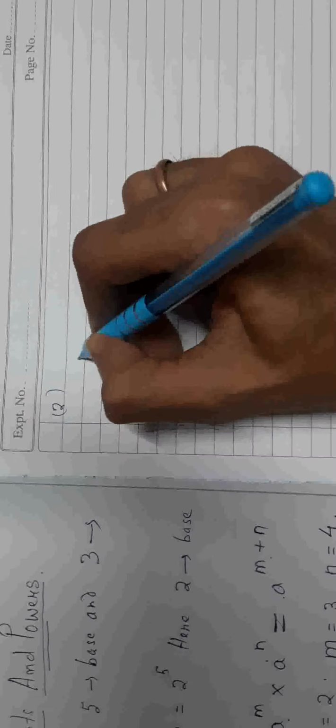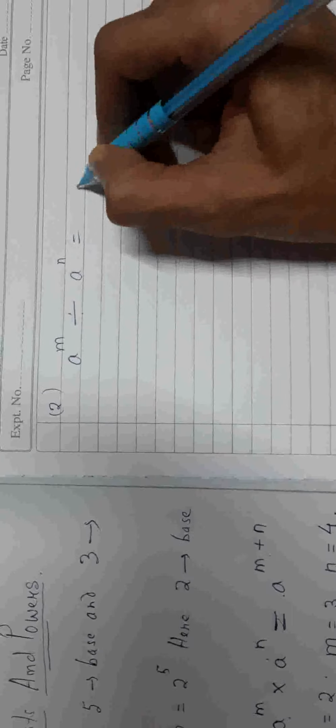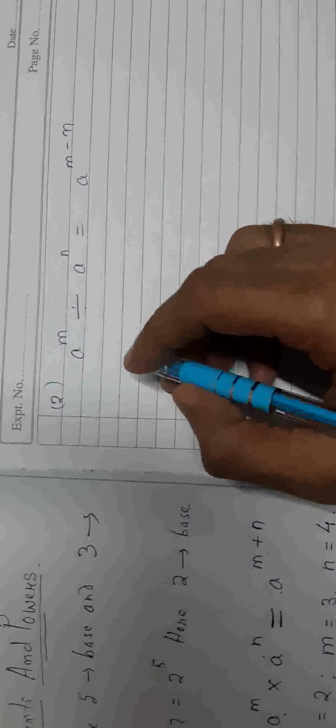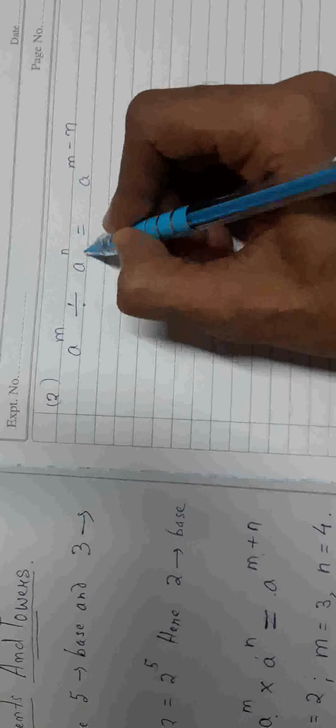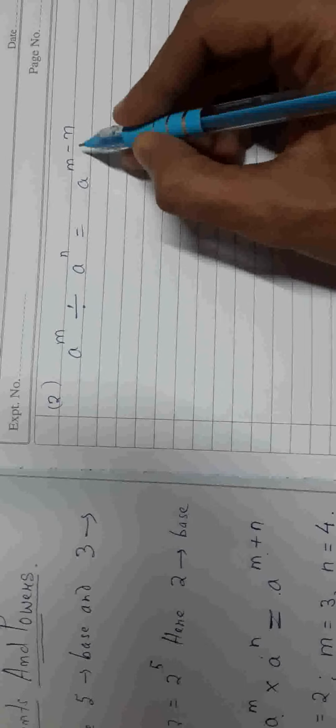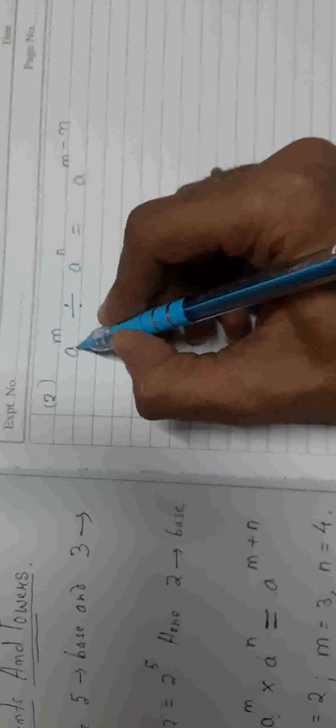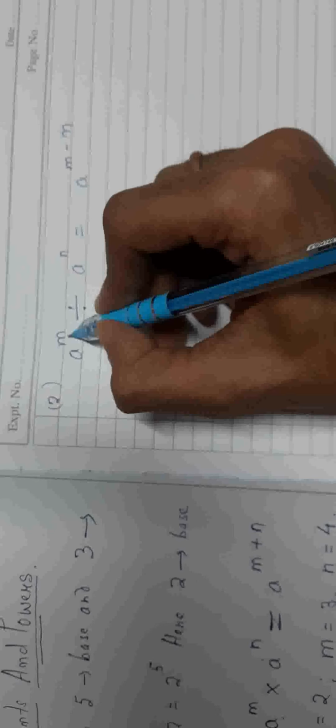The second law of exponents says that if you take a to the power m as one of the components, which is divided by a to the power n, our formula is a to the power m minus n, where a is acting as a base, m as the exponent of the power.